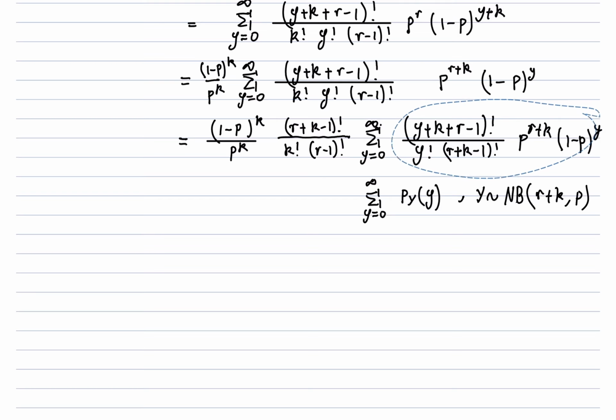Now, of course, we still have the first half of this expression, so still got the (1 - p) to the k all over p to the k. However, do notice that this expression here is actually the very definition of r plus k minus 1, choose k.